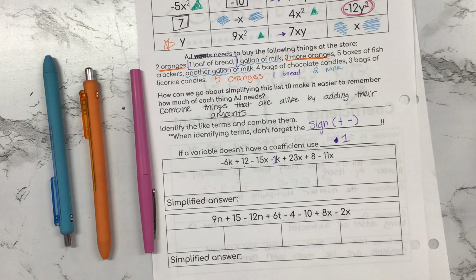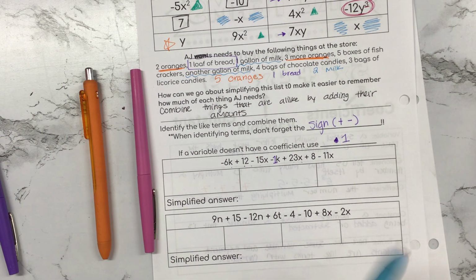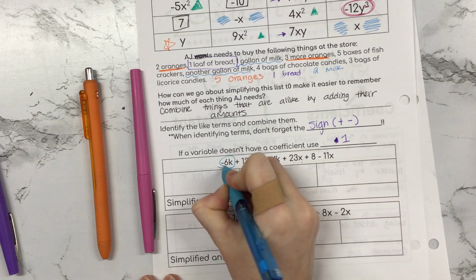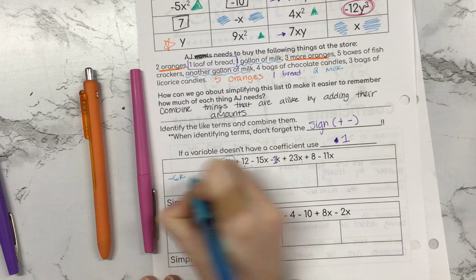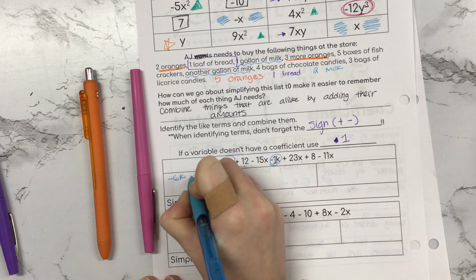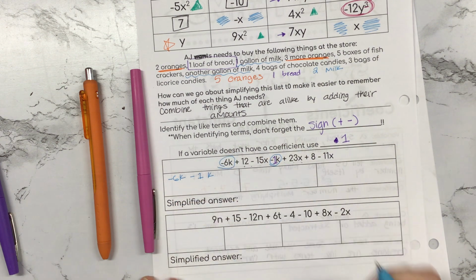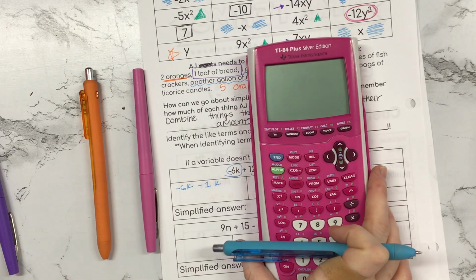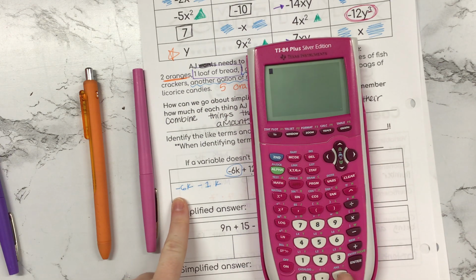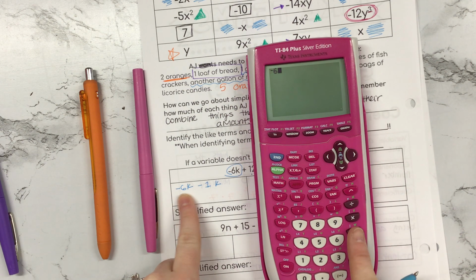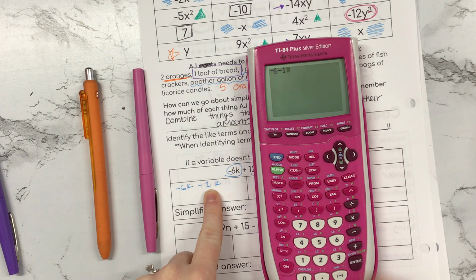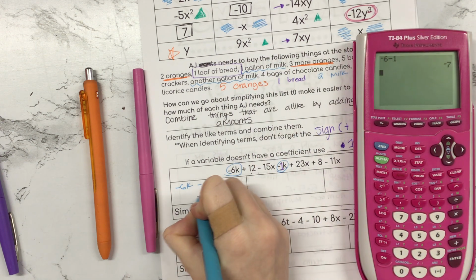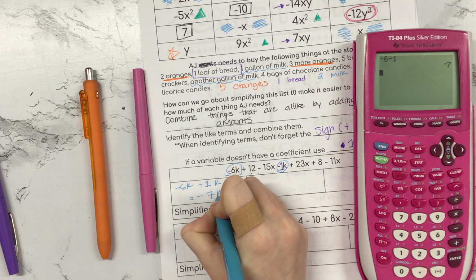So I'm going to start by circling the ones that are a k. So we have a minus 6k and a minus 1k. I can combine those by adding or subtracting their coefficients. So I'm going to do a negative 6 minus 1. So this is going to be negative 7k.